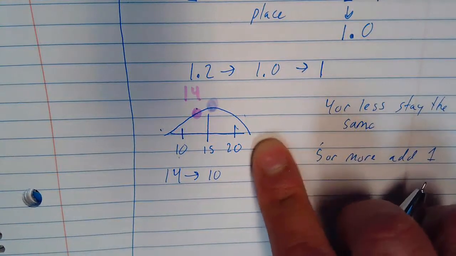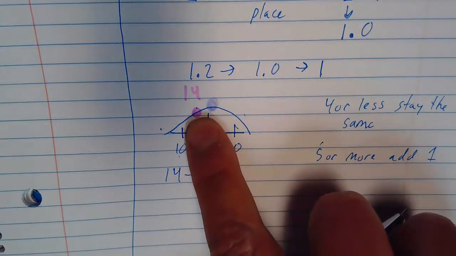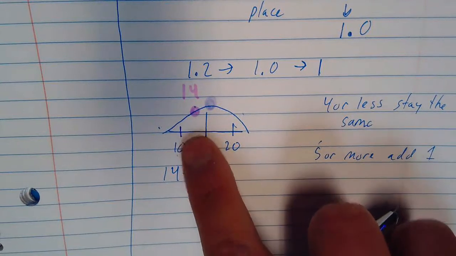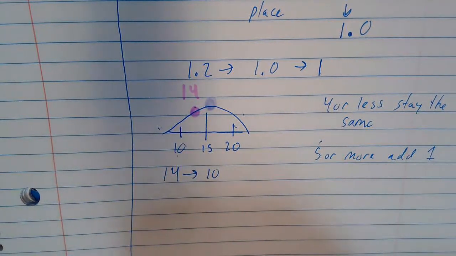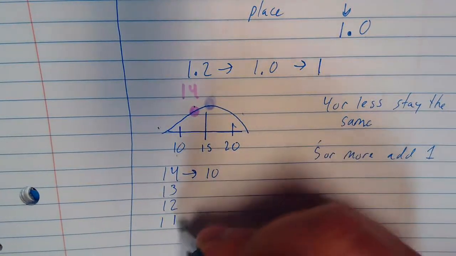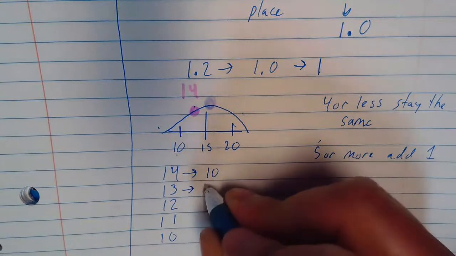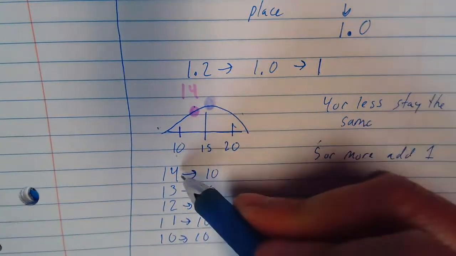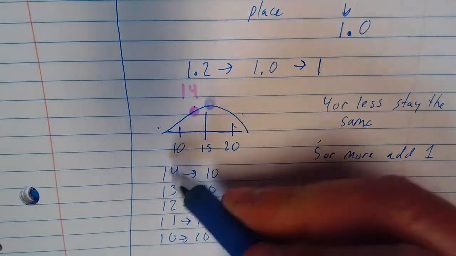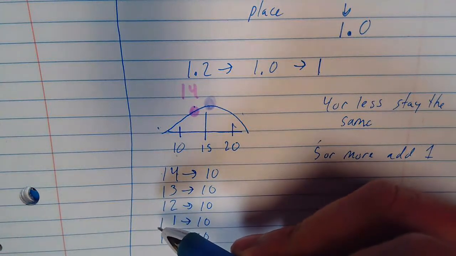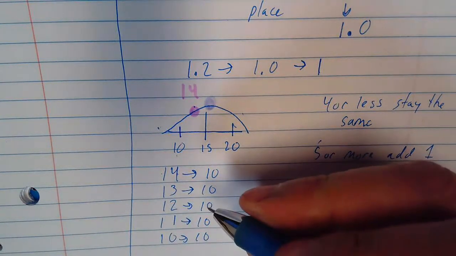Okay? So, think of this. 14 ends in a 4. Look to the right, there's a 4. It's going to go back down. So the number in the tens place stays the same. So 13, 12, 11, and 10, obviously. You round it off, it goes to 10. 4 or less, and the number that you're trying to estimate or round stays the same.